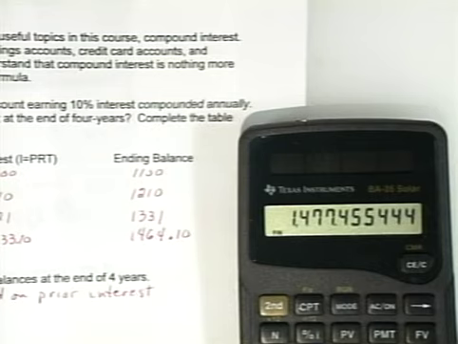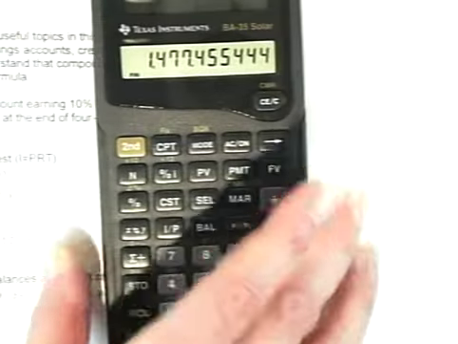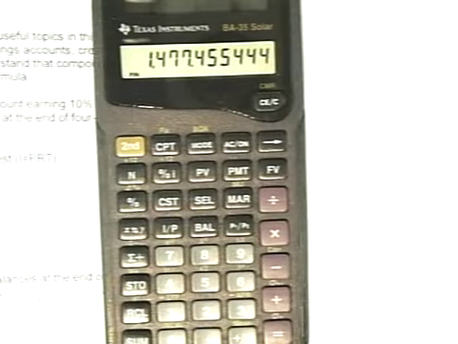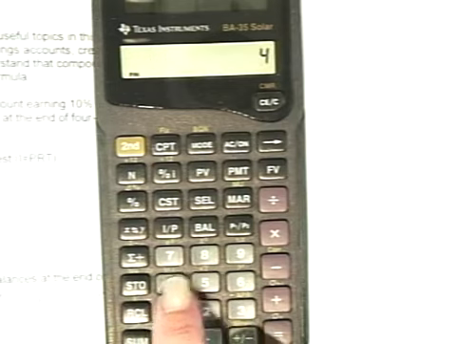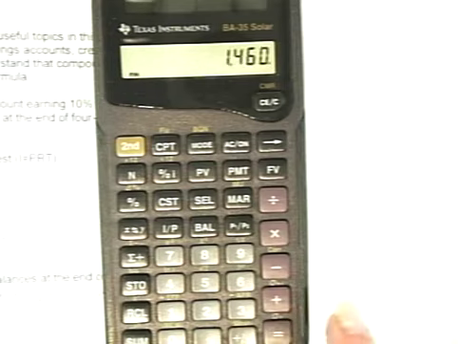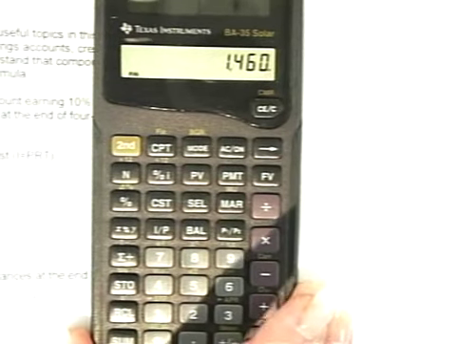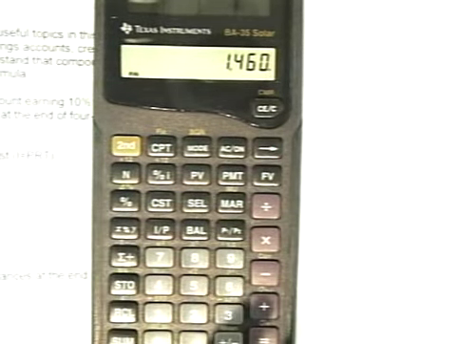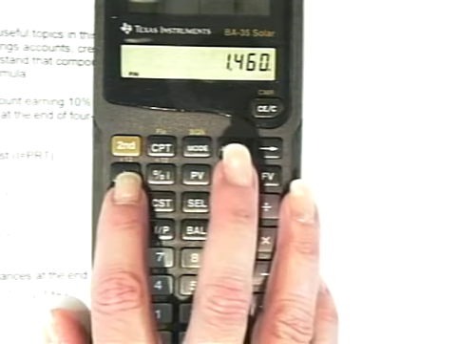Daily. We would say 4 years daily. Okay, new person, 4 years daily. I don't even have to get out a piece of paper. I can go 4 times 365 equal, that would be 1,460 compounding periods, yes. I would load that into N.